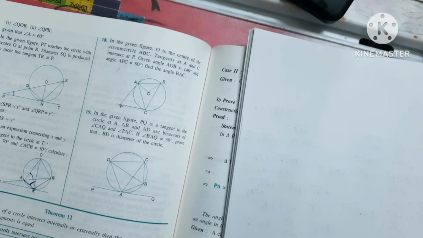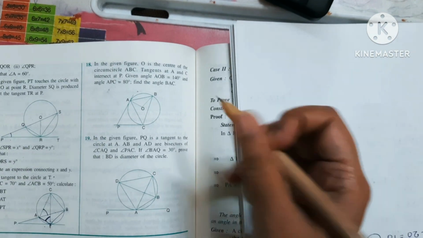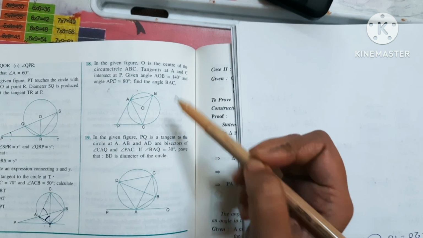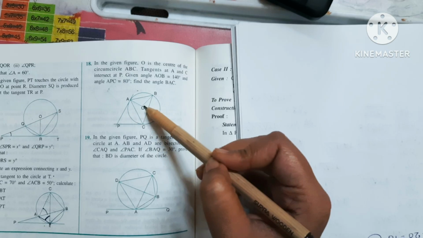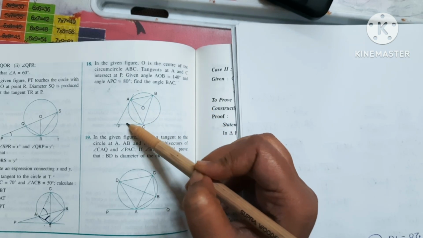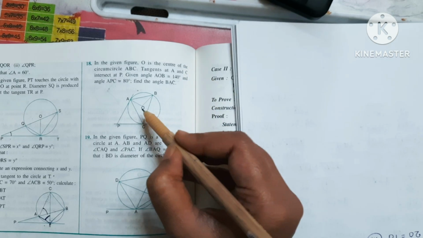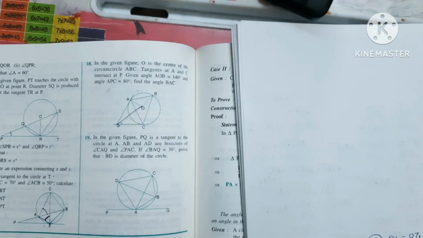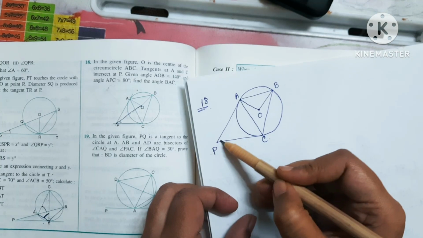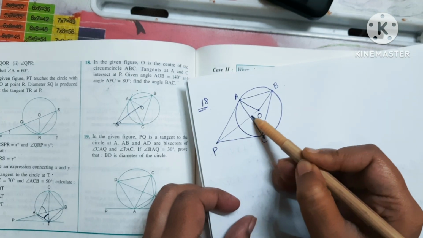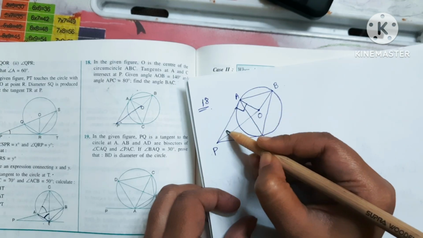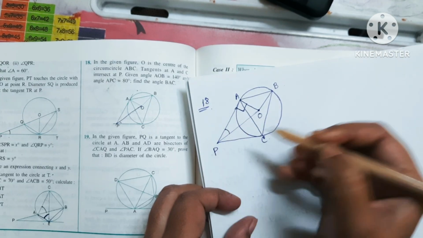Now see question number 18. O is the center of the circle. PA and PB, they are two tangents. Now AOB is given. AOB is 140 and APC, this angle is 80. Now if you join O and P, if you draw it clearly, it will be like this. So this is the diagram, and if you join this one, this angle is 90 degree.